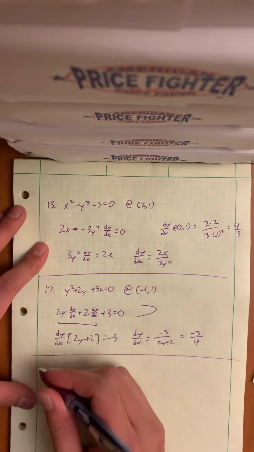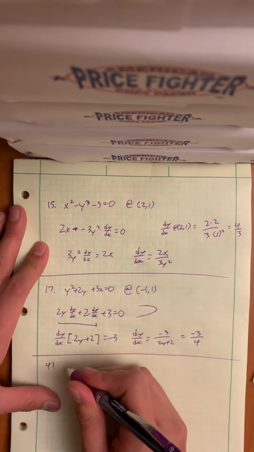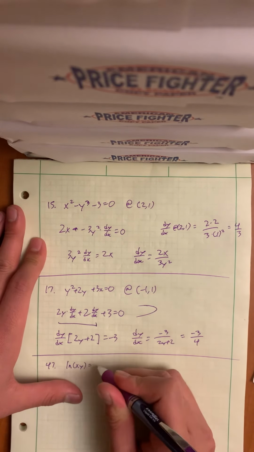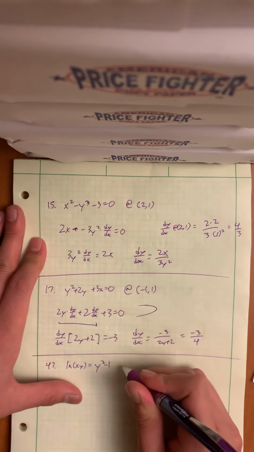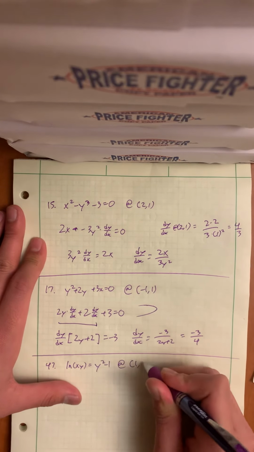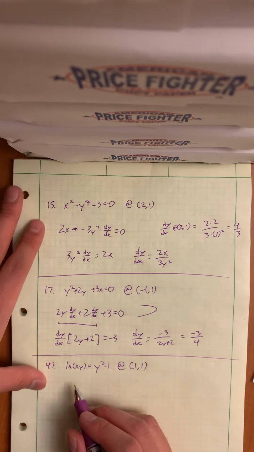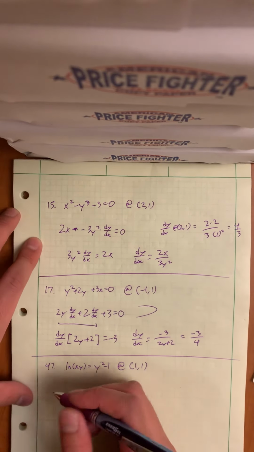Great. 47 is a tougher one, right? So we have ln of xy is equal to y squared minus 1, and we want the derivative of that at (1, 1). So ln of xy is, I guess, a chain rule.